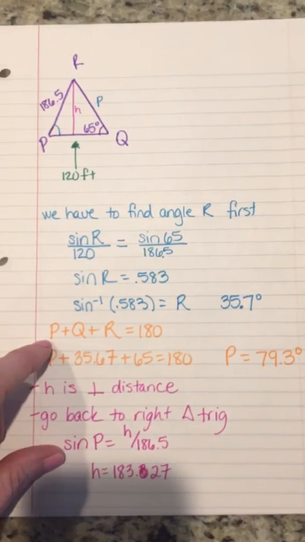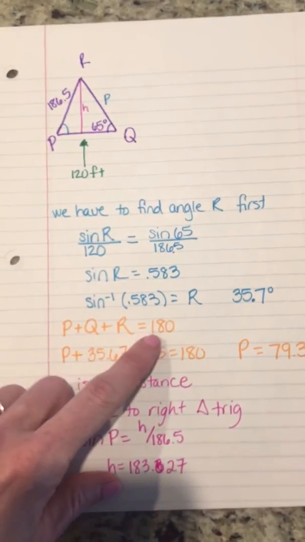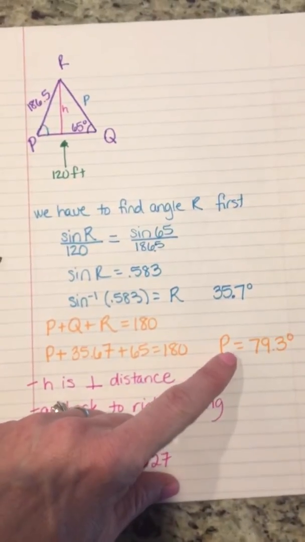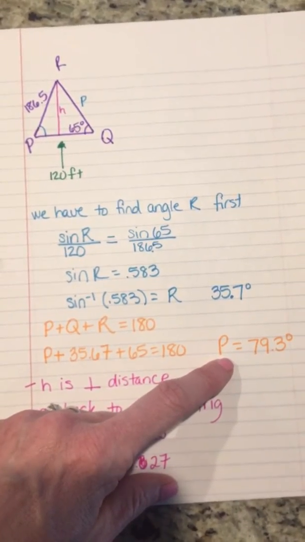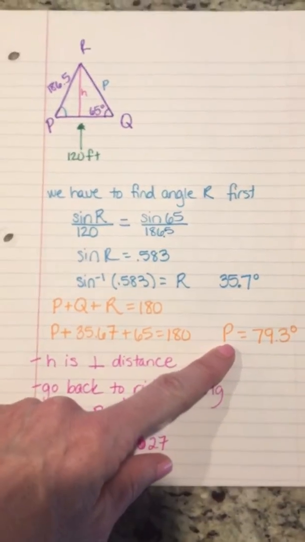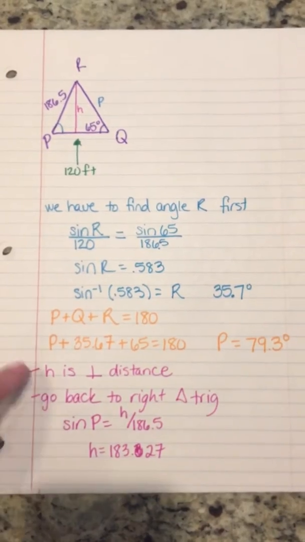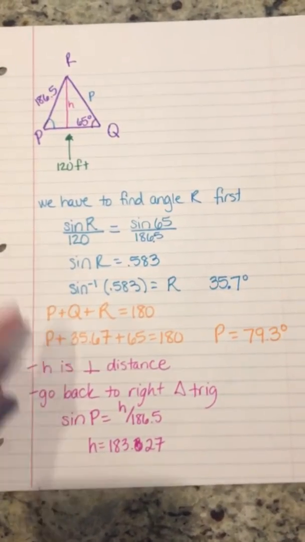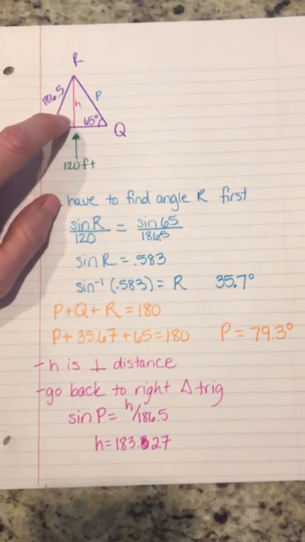They want P. So I did P plus Q plus R equals 180. And I found that P equals 79.3 degrees. Now I go back to right triangle trig to figure out what the height is. So see, I drew it here.